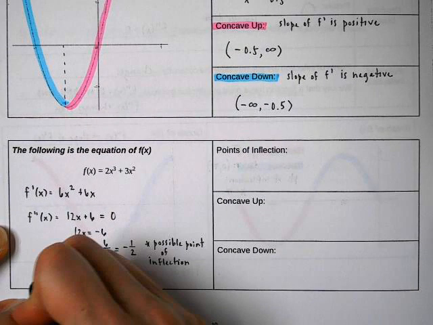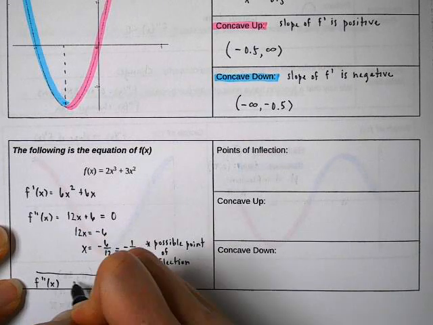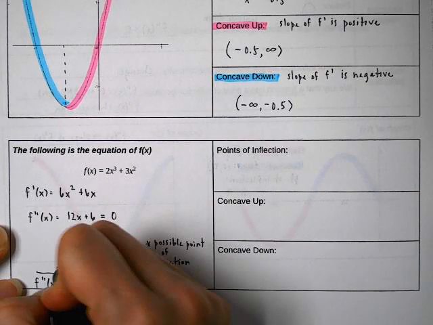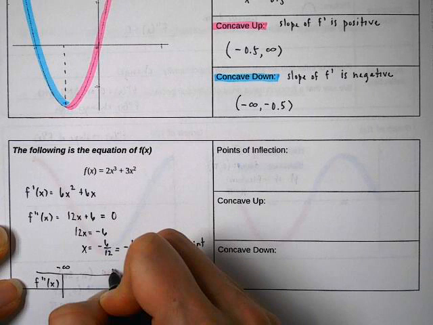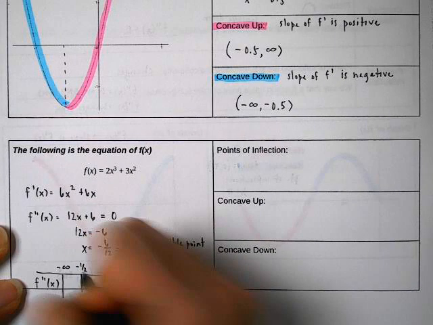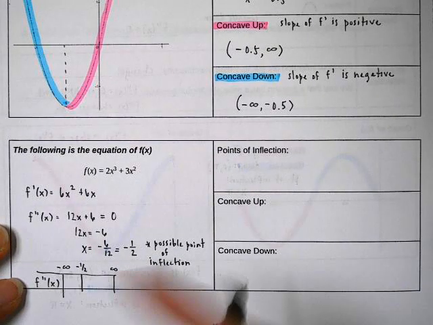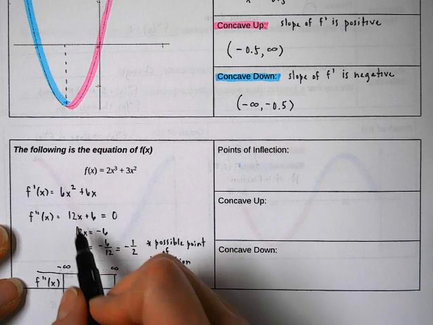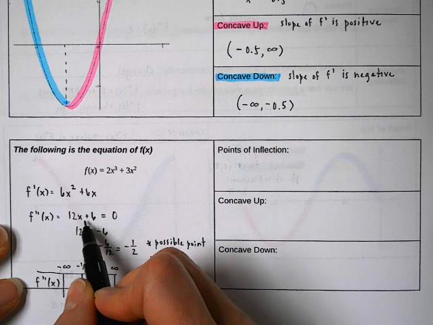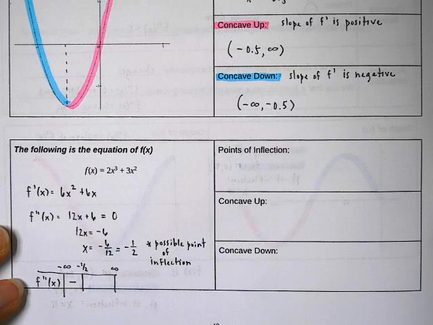I'm going to make myself a table for f double prime of x. And let's see, we've got from negative infinity to infinity, and my possible point is negative 1/2. So I'm going to pick something smaller than negative 1/2. So let's say negative 1. If I plug that in, I get negative 12 plus 6, which means I'm going to be negative on that interval.